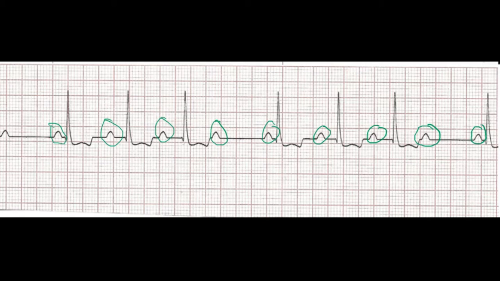Do I have a P wave for every QRS complex? Again, I'm going to go P wave, QRS, P wave, QRS, P wave, QRS, P wave, QRS. All right, so I'm looking here, and it says, do I have a P wave for every QRS? And the answer here would be yes.